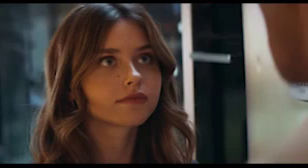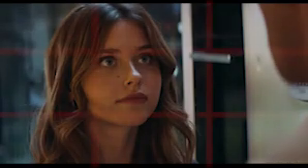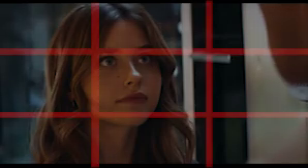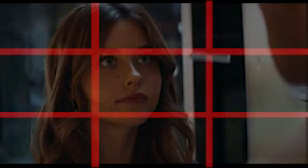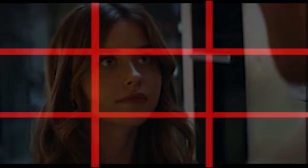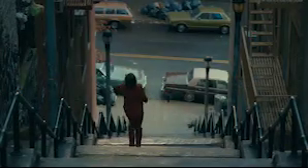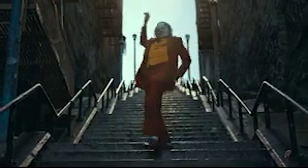The only thing you have to do is divide your shot into three. That is, make 2 vertical lines and 2 horizontal lines, thus leaving 9 frames. Be sure to place the subject that will be the main focus of the scene on one of the two sides. For example, in the Joker scene, when he goes down the stairs, the subject, which in this case is the character, remains on one of the sides of the screen.